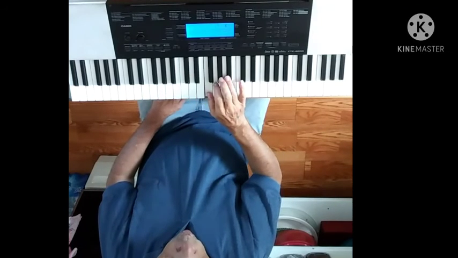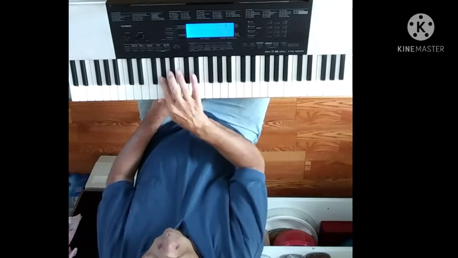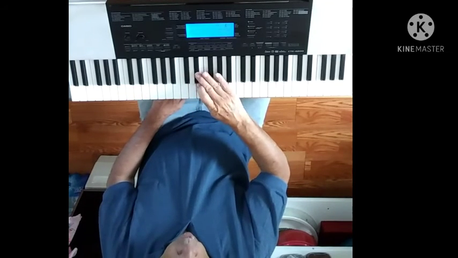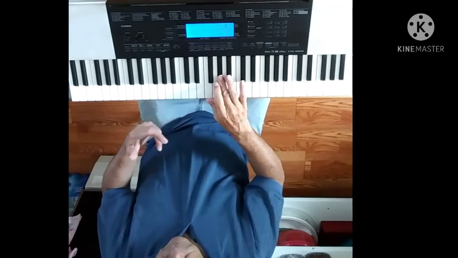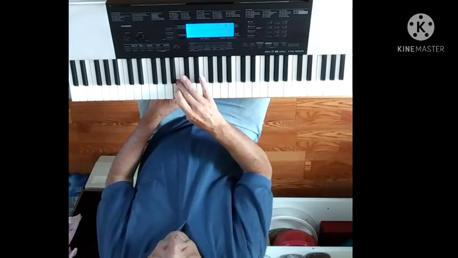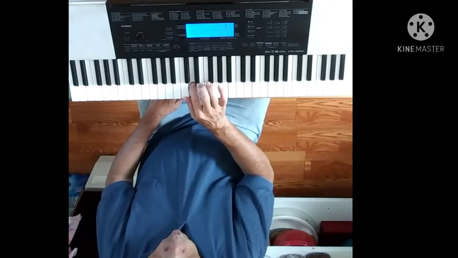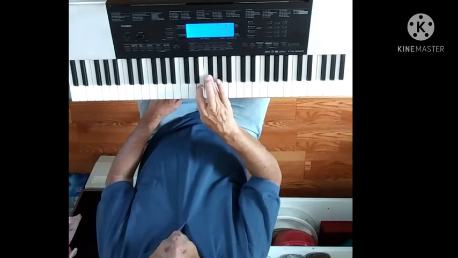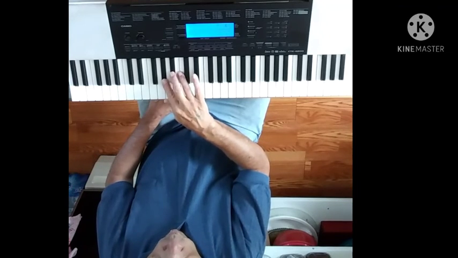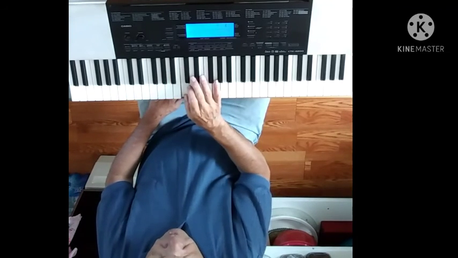Whole, half. Root, whole, half. Whole, half. It's 2.5, 3.5. G is whole, half. Whole, half. A flat is whole to B flat, whole to C.